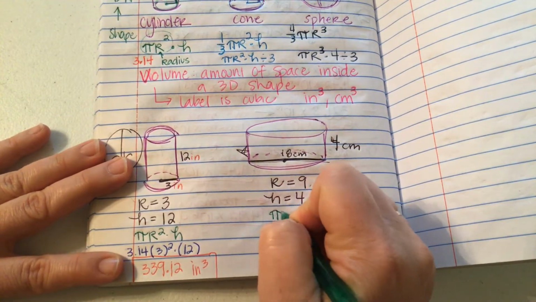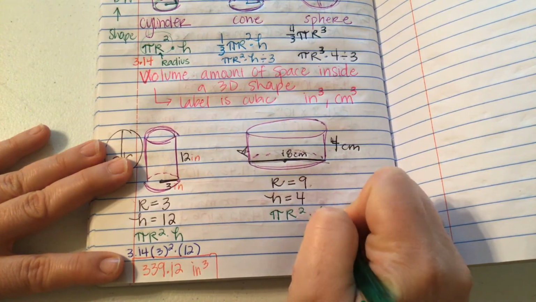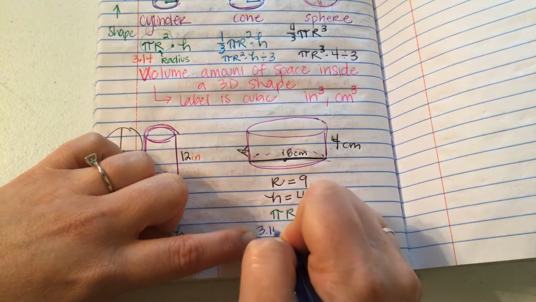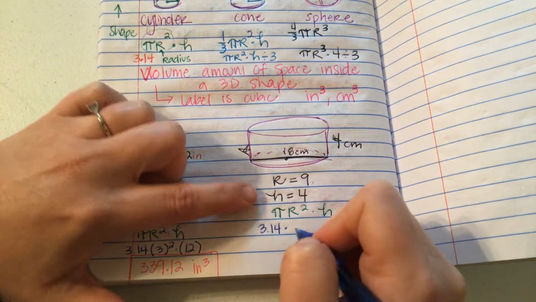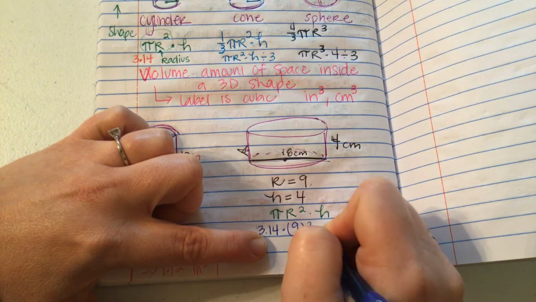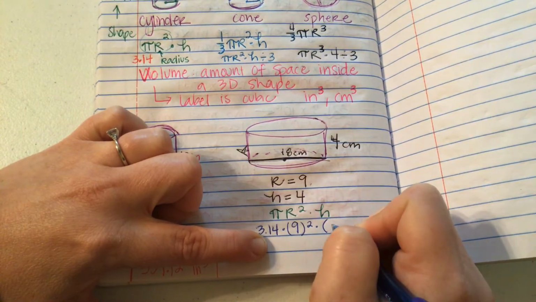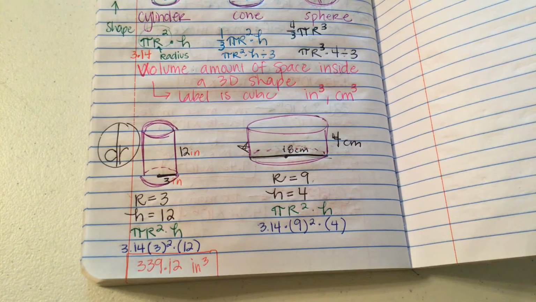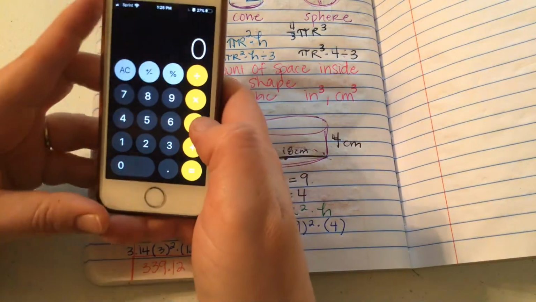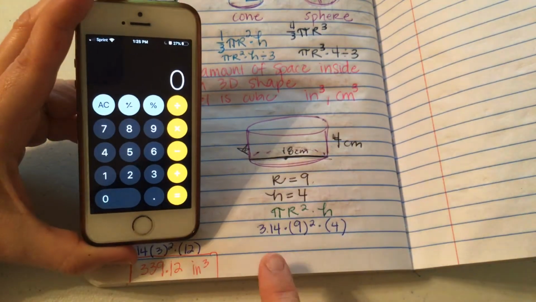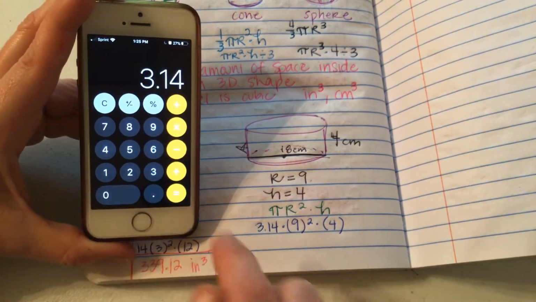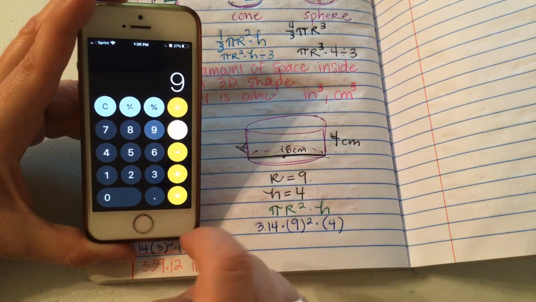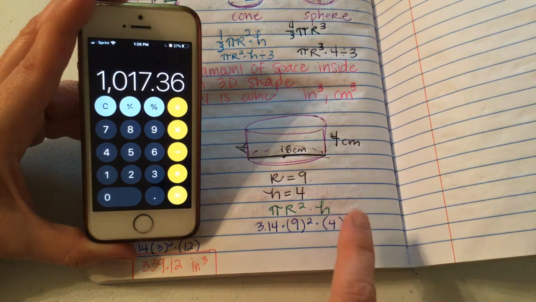So again, we're going to do pi r squared times h. So in my calculator, I'm going to do 3.14 times 9 squared times 4, which is the height. Again, if you don't have an exponent button, you can do 3.14 times, and then 9 squared, so I'm going to do 9 times 9 times 4 to get my answer.